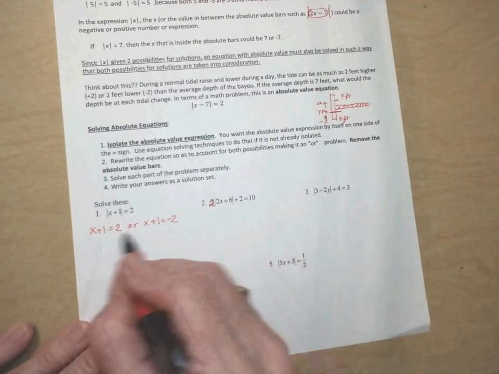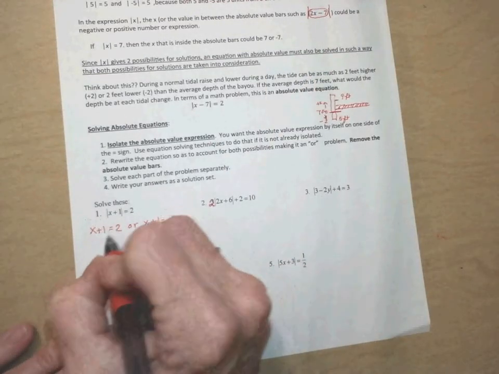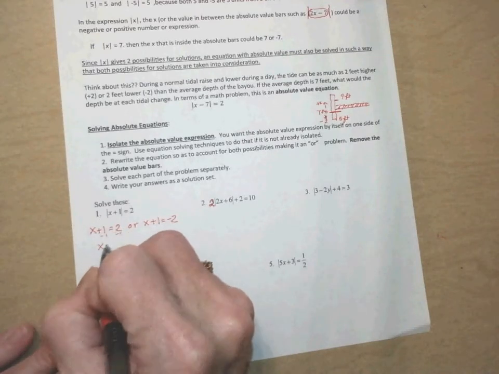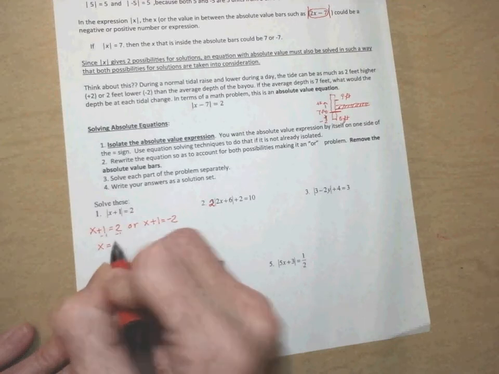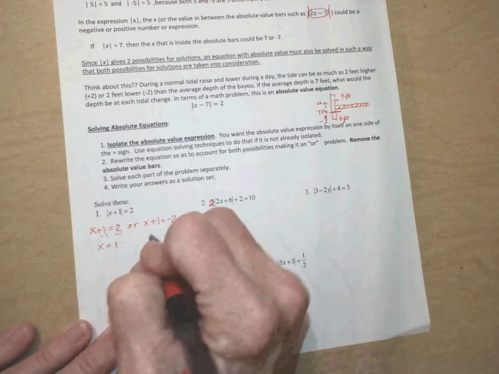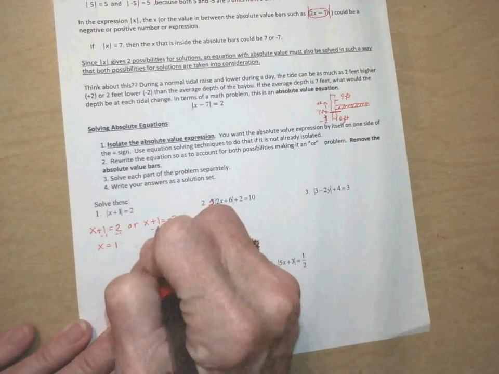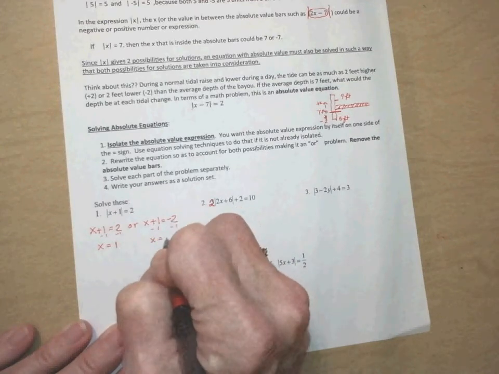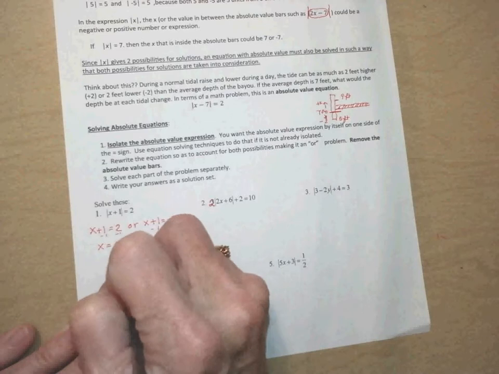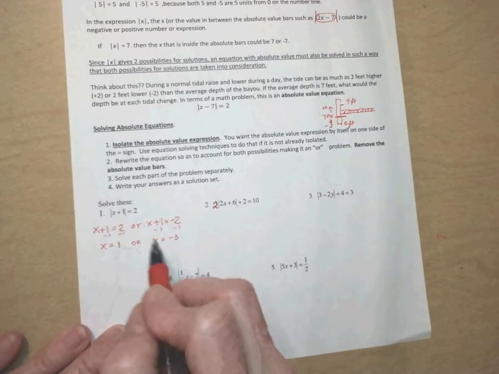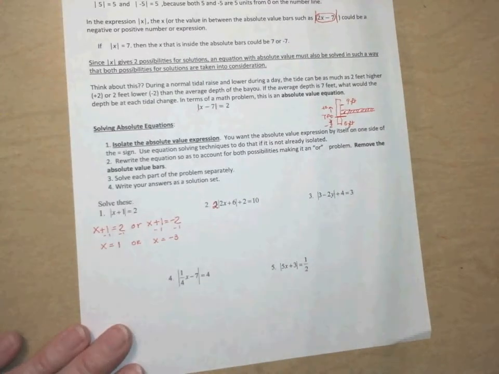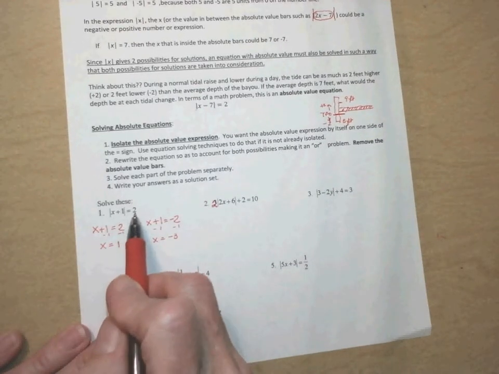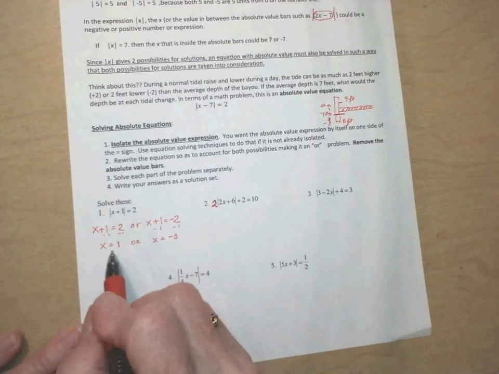So then you solve each one separately. They're little baby equations. Solve each one like we've been doing. So you're going to subtract 1 and you get x equals 2 minus 1. So x could be 1, or negative 2 minus 1, so I get x equals negative 3. So what this is saying is, if you put either of those numbers back into that absolute value bar, the absolute value answer still is going to come out to be 2 spaces.